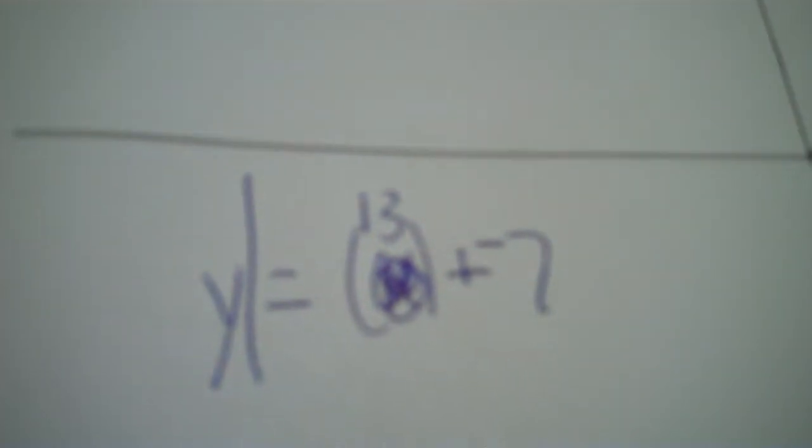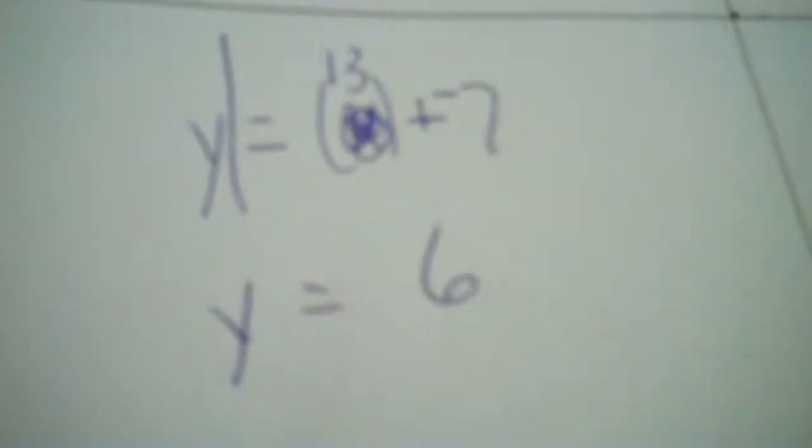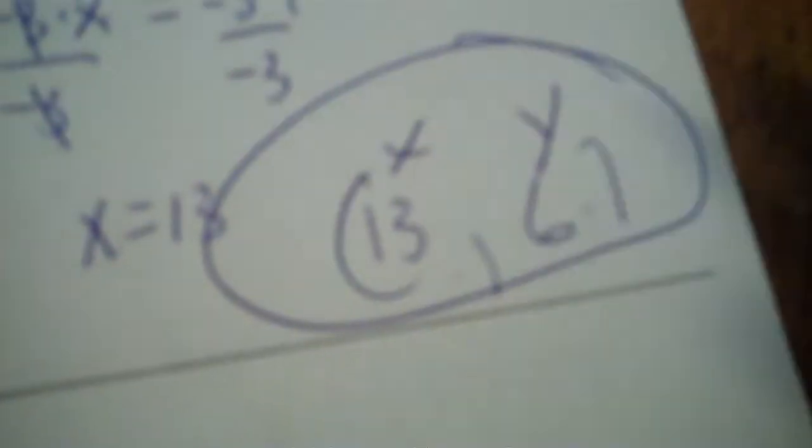Now look at this equation. You need to find your y. Your y is by itself. So you just perform the operations on the other side on a calculator or whatever. You can make that minus a plus negative. And you're just going to punch in 13 plus negative 7. That's 6. So 13 and 6.